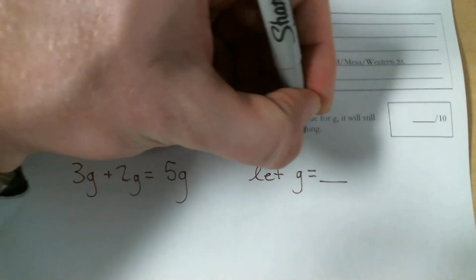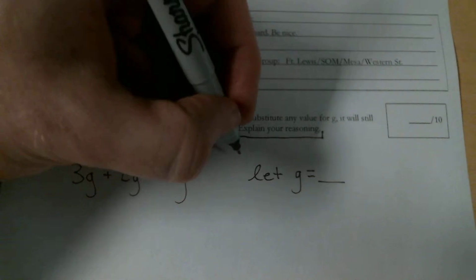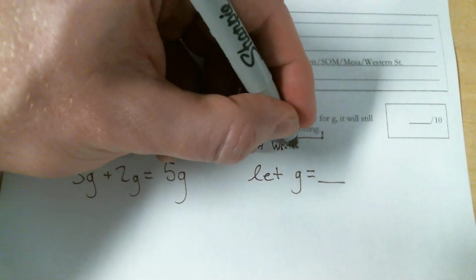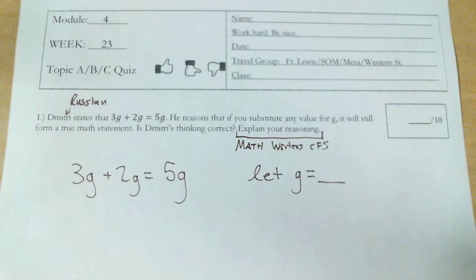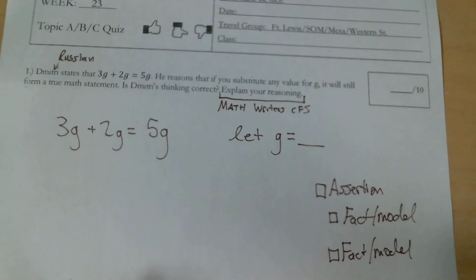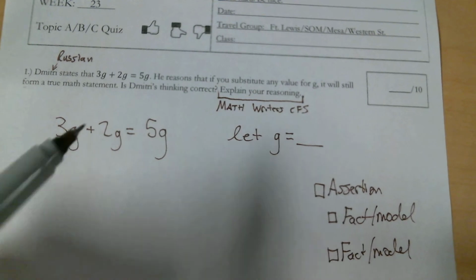Anytime you hear explain your reasoning, that can be a good hint to use your Math Writers CFS. So that means I want to make sure that I've got an assertion. I want to make sure I've got a fact or something about my model. But then I want two of those. I want two facts about my model. So we're probably going to assert yes, he's correct, or no, he's not correct. So let's start proving that.